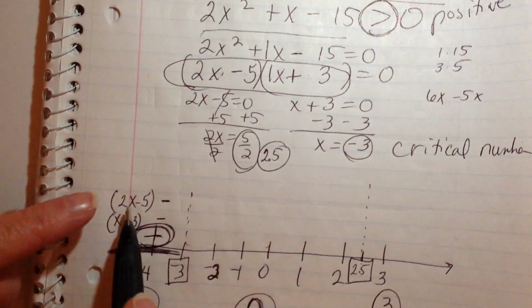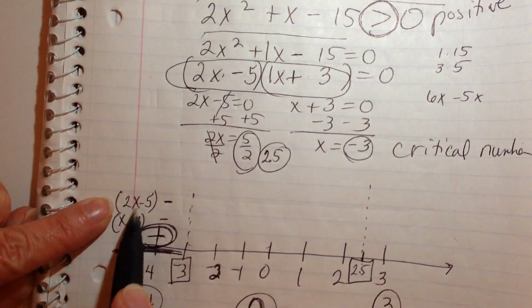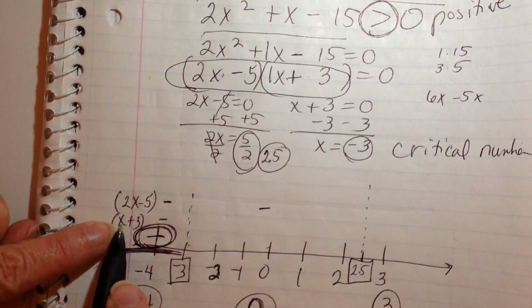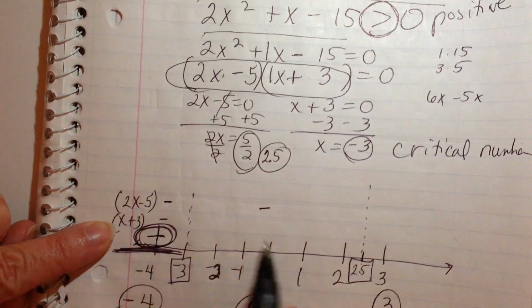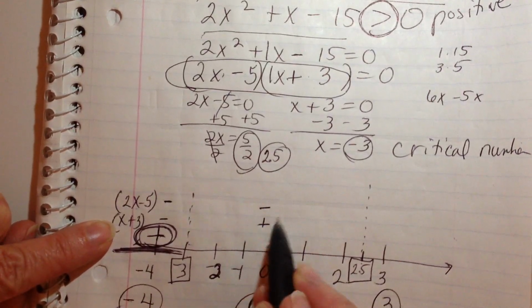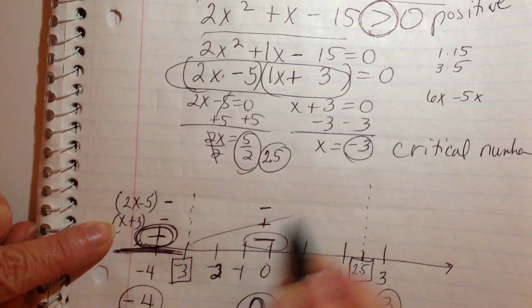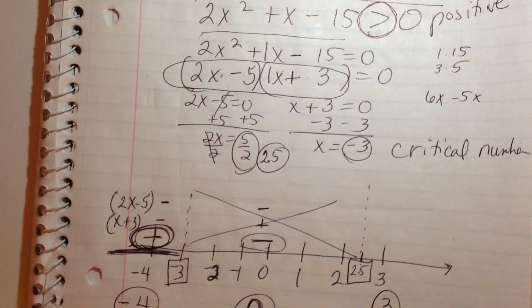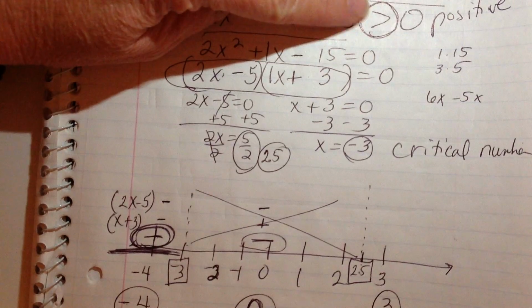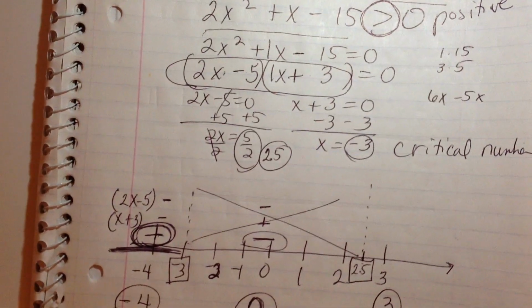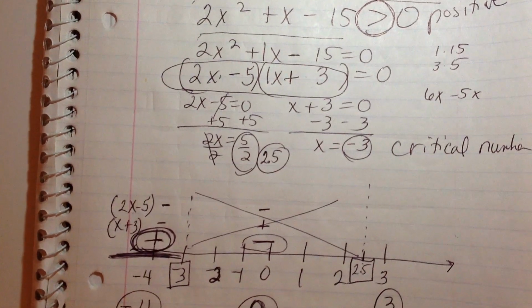Test 0. If you plug in 0 here, 2 times 0 is 0, minus 5 would give me a negative. If I plug in 0 here, 0 plus 3 is positive 3. That's a positive. But what's a negative times a positive? A negative. So this region is not good. We don't want negative numbers. We want numbers greater than 0, and that's my positives. Now plugging in positive 3.